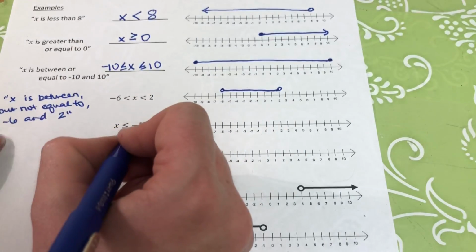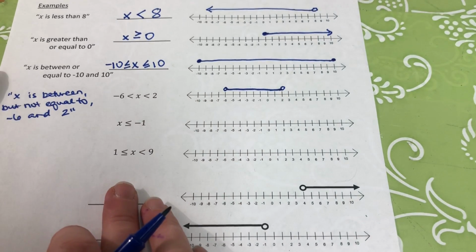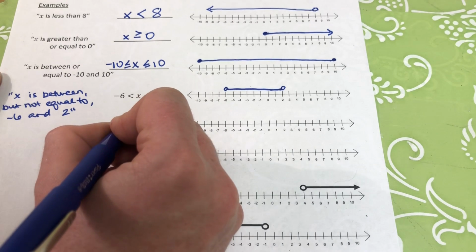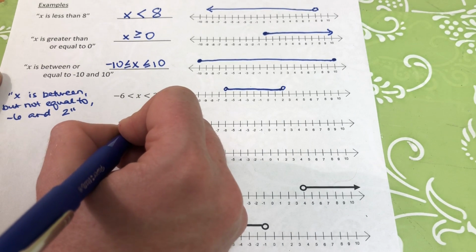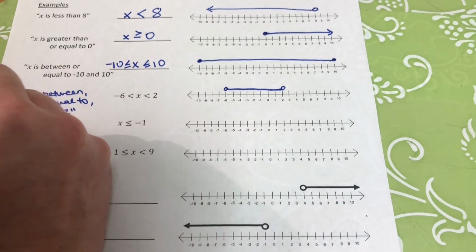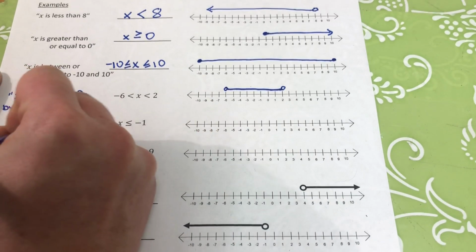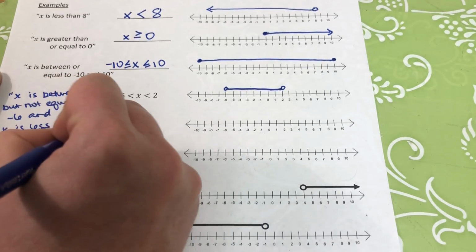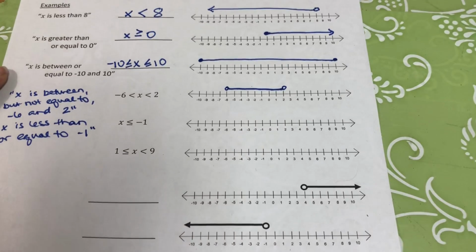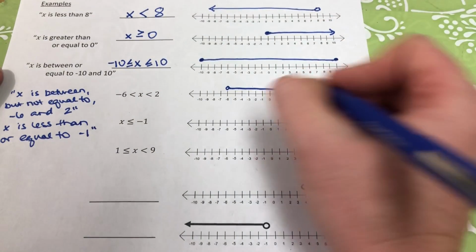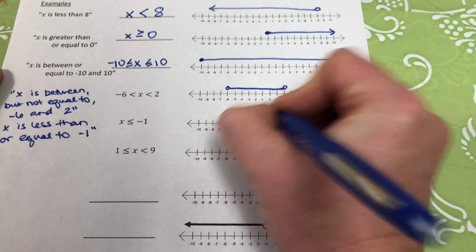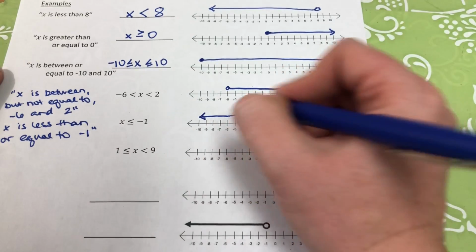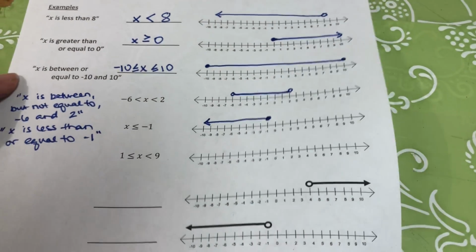I'm going to do one more in this section and then one more in the next section until we get the hang of it. So we've got x, we've got the inequality opening towards -1, which means that x must be the smaller value. So we're going to say x is less than or equal to -1. So when I put this, I look for -1, I put my closed circle, and I'm going to open to the left because those are all the values less than -1.